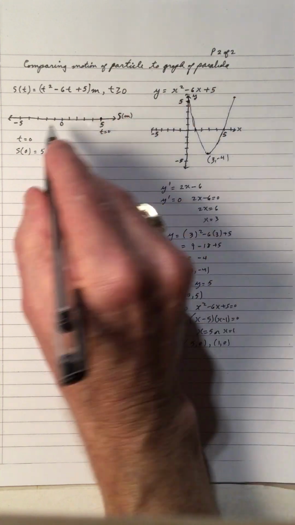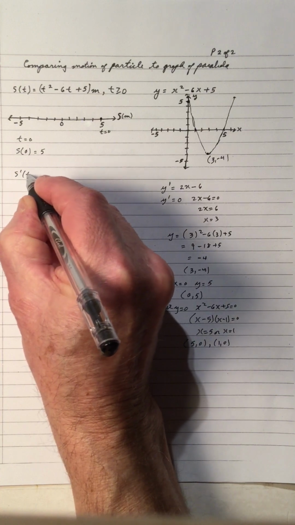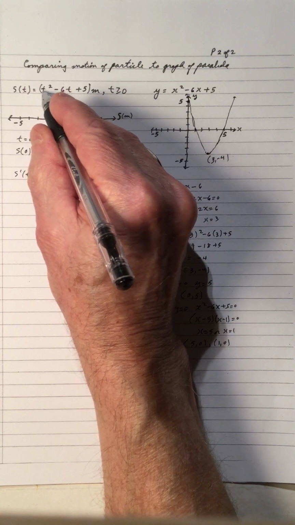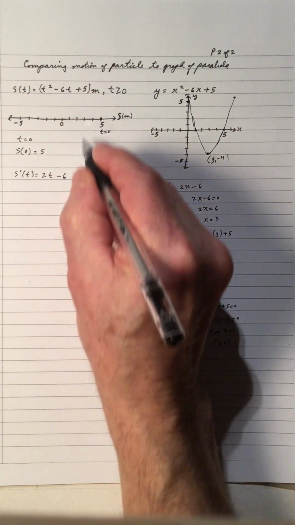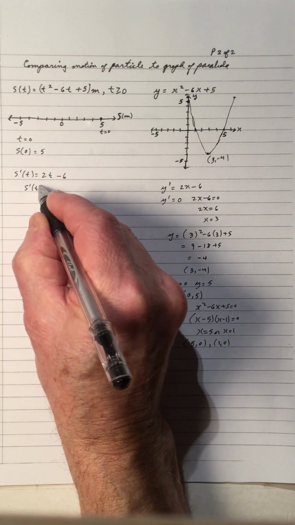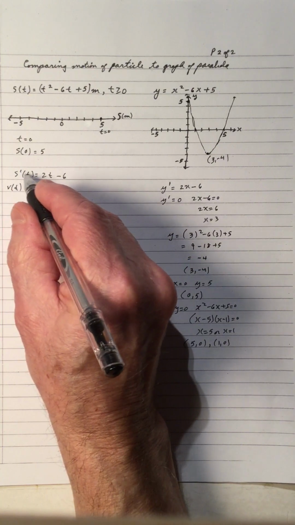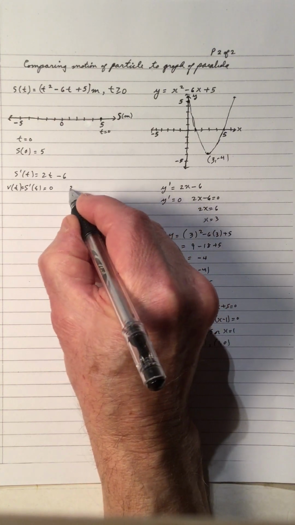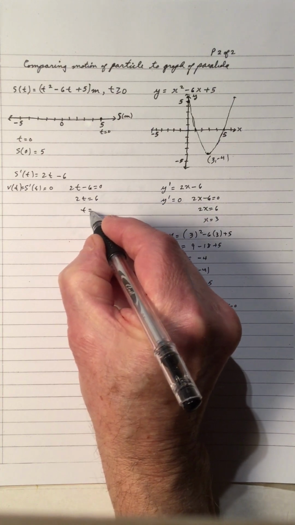So that means when t is 0, the particle is starting off right here at 5. Again, it's very similar, and we do the derivative, f prime of t. The derivative of t squared is 2t, the derivative of negative 6t is negative 6, and the derivative of 5 is 0. In this case, this is the velocity, because the derivative of the position curve is equal to the velocity. So the velocity is equal to 0 when 2t minus 6 equals 0, 2t equals 6, when t is 3.